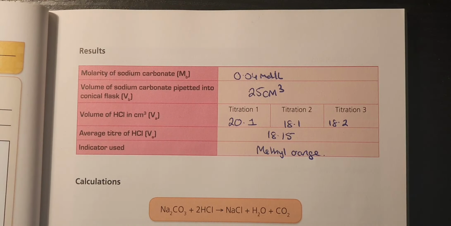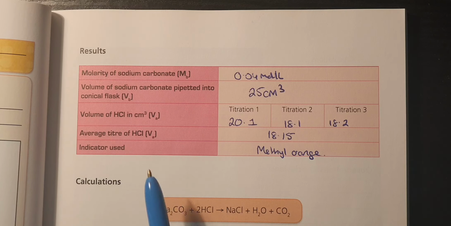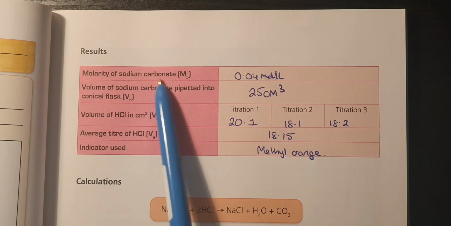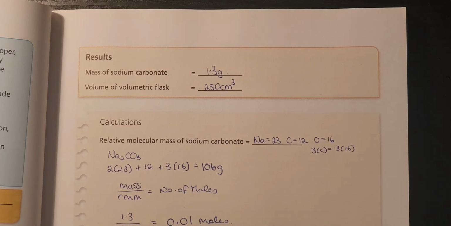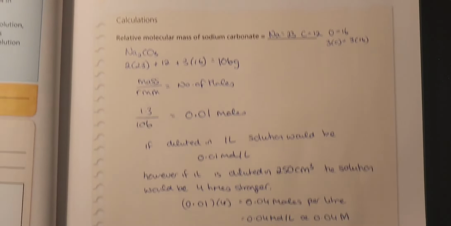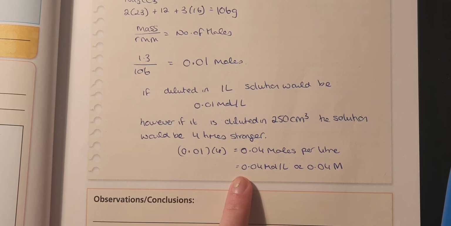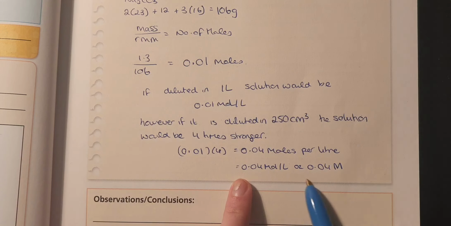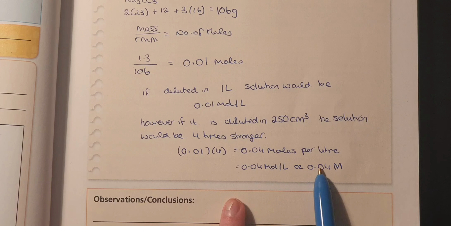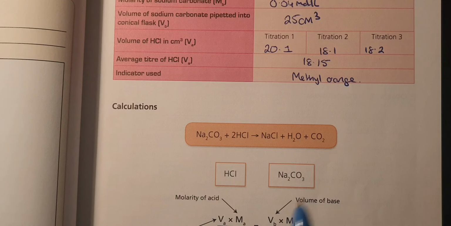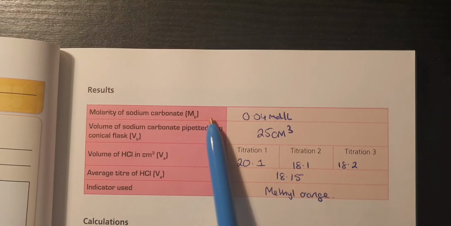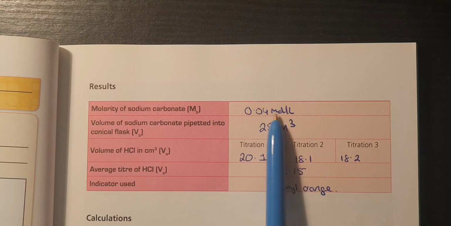So then we should go to here in our calculations, and now we've filled in the molarity of the sodium carbonate. We've gotten that molarity from our previous experiment. So if you flick back a few pages, you should have worked out the concentration of the sodium carbonate, and this is it here. Now your numbers might be slightly different depending on the weight that you weighed out. Okay, so you're returning back to get the molarity of the sodium carbonate for this section here.